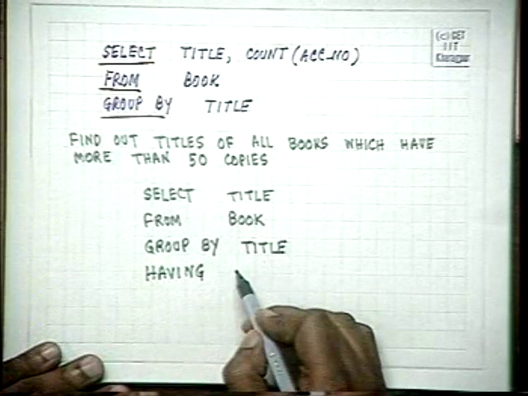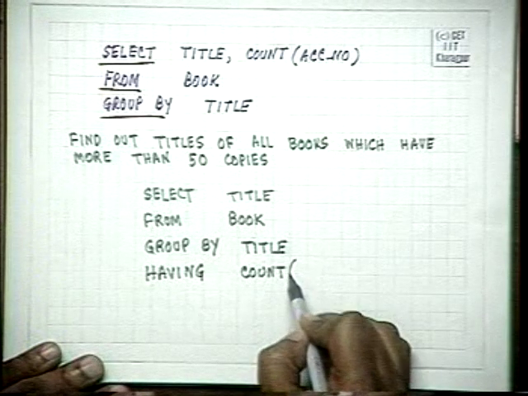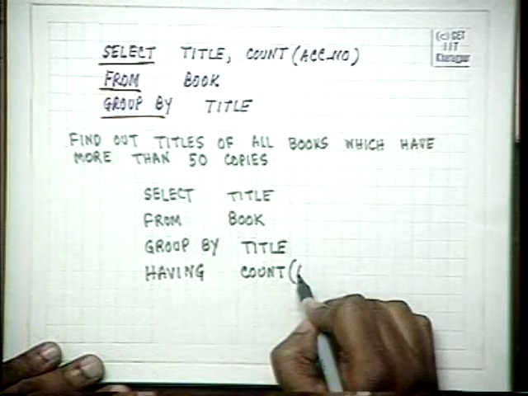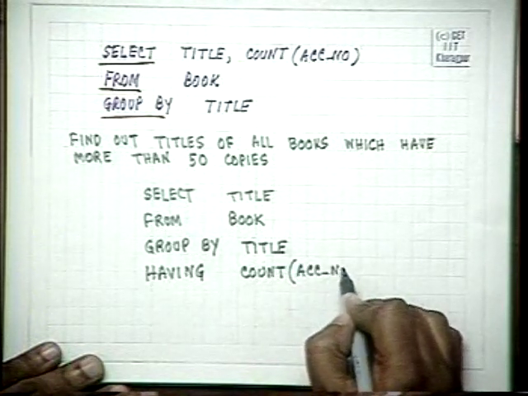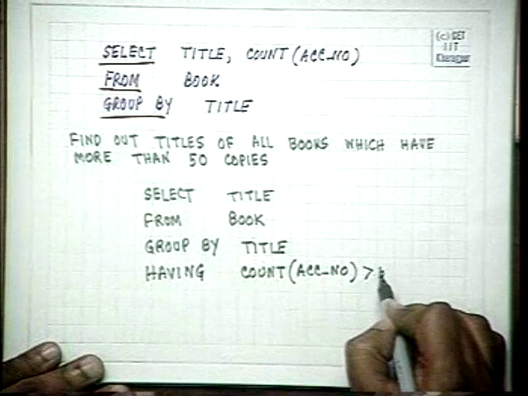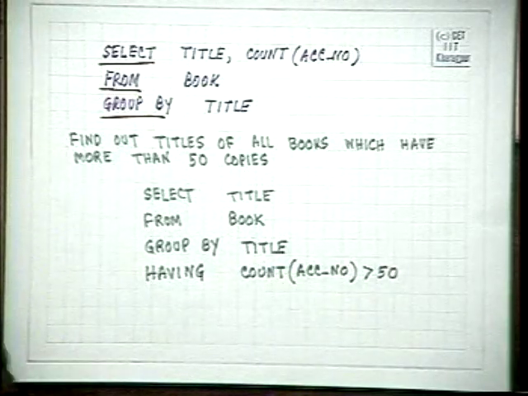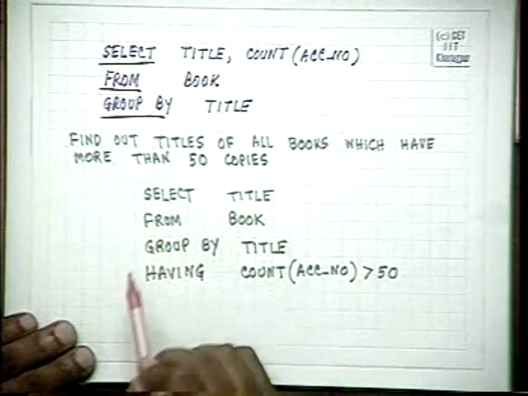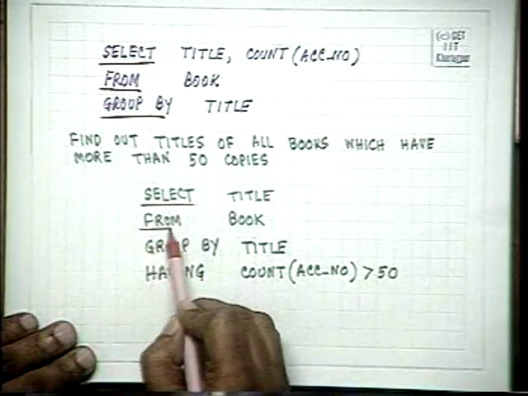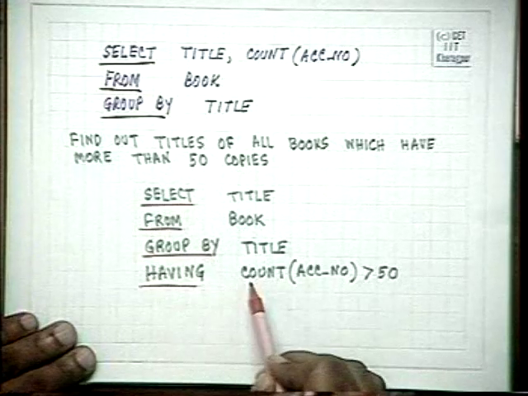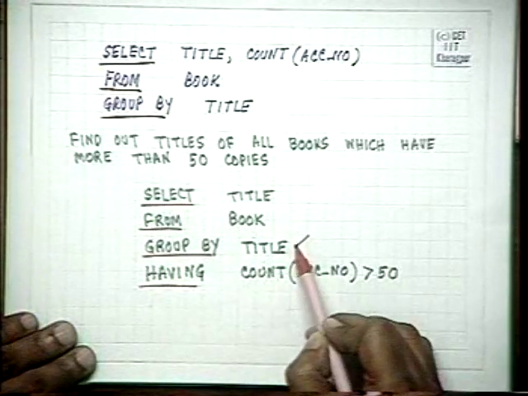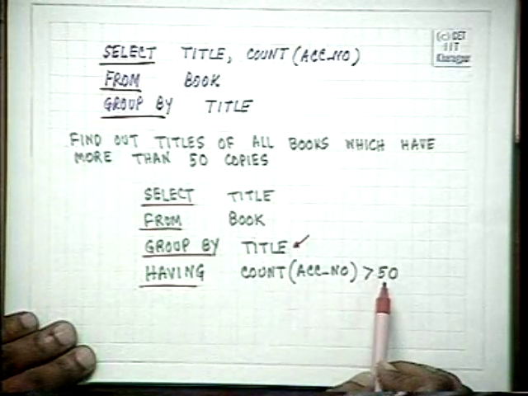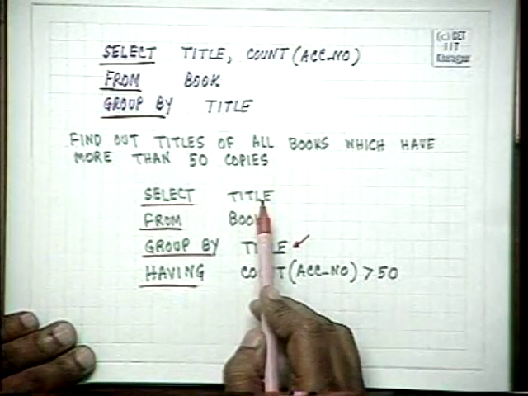Once we have having, we can write having count of accession number greater than 50. So it will do the aggregation on the grouping of title, and if the count on accession number is greater than 50, only those books will be listed.